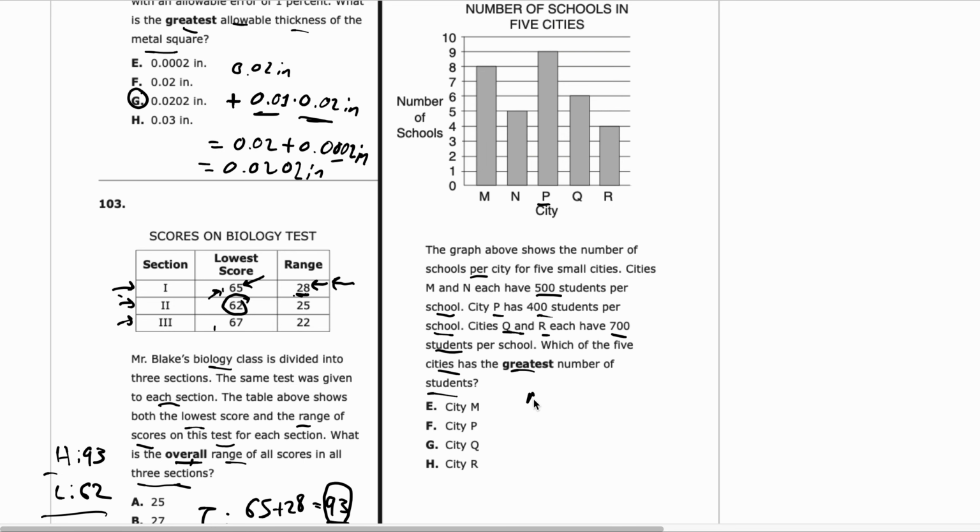So let's start with M. M has 8 schools, and then it has 500 students per school. So the schools cancel out, and we're left with 4,000 students.